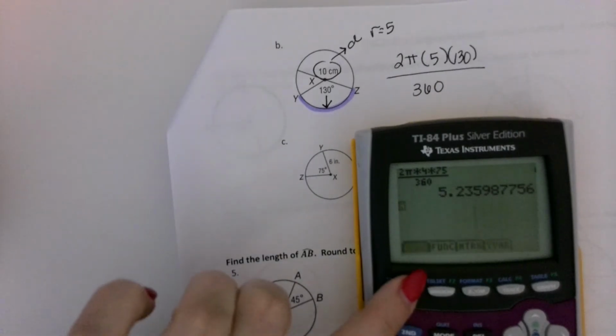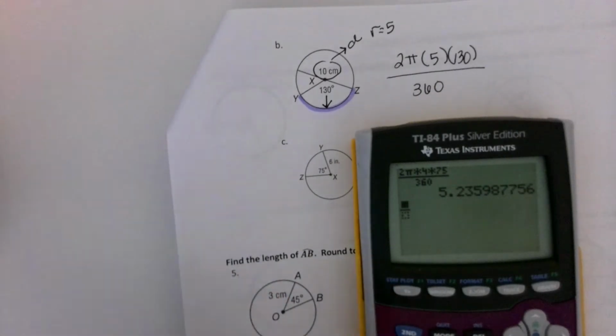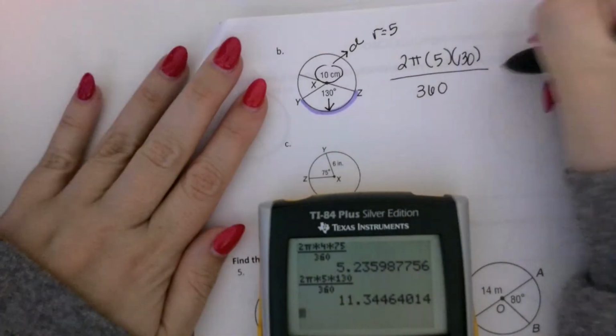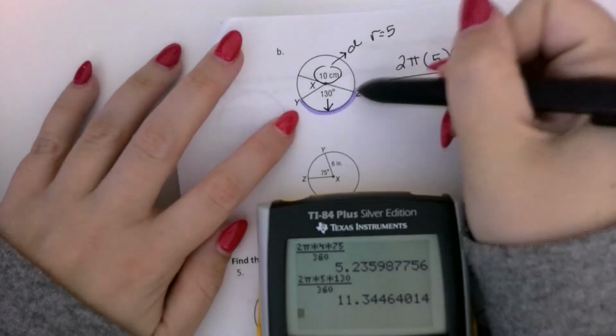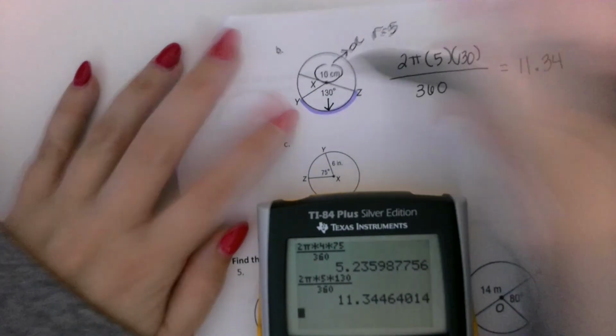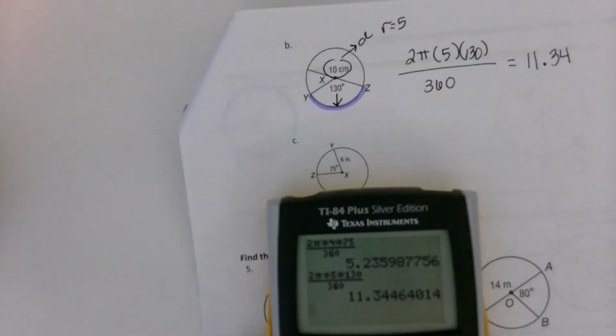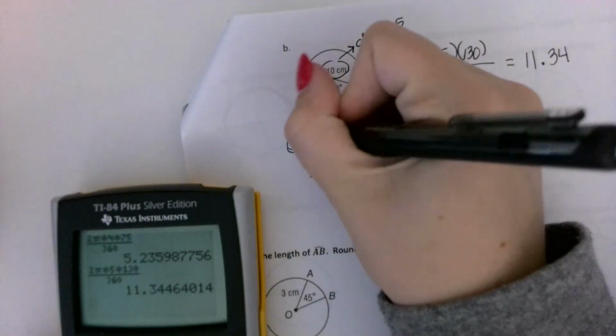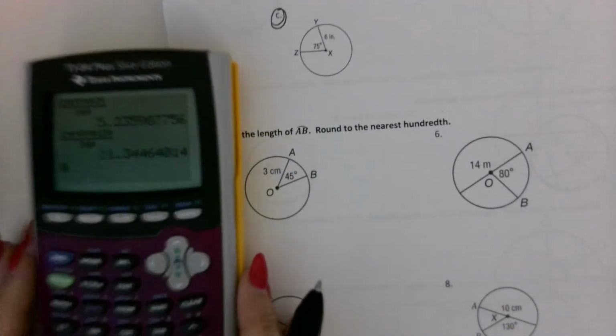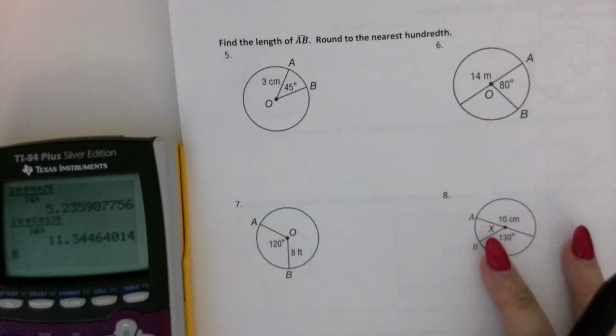Plug it into our calculator. So alpha y equals makes the fraction 2 pi times 5 times 130 all over 360. Gives us 11.34. So the length from here to here is 11.34 centimeters. Okay, why don't you guys try C? I'm gonna jump down to example 8.